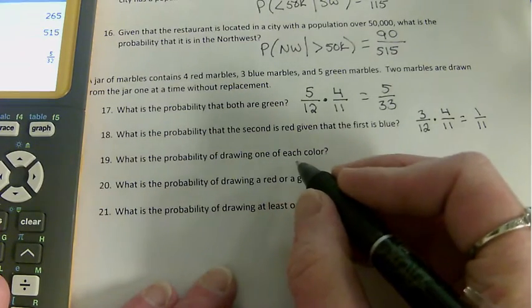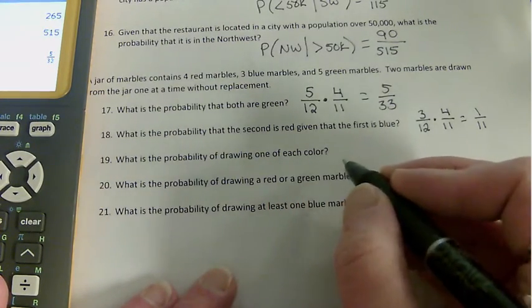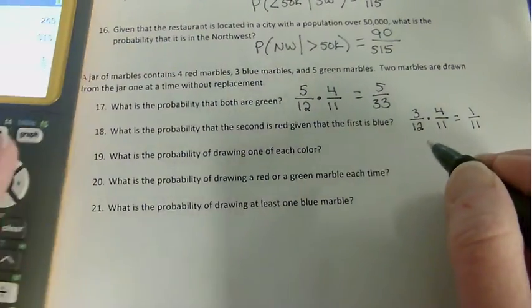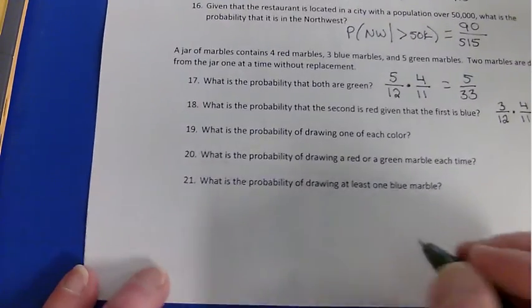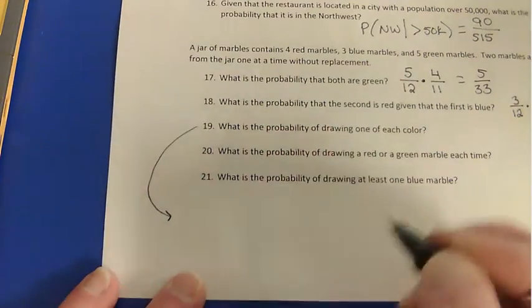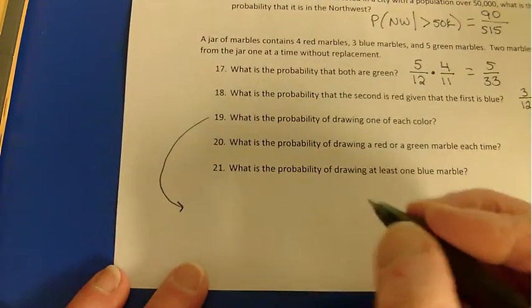What is the probability of drawing one of each color? Okay, so that one gets a little tricky because I'm only drawing 2 marbles.